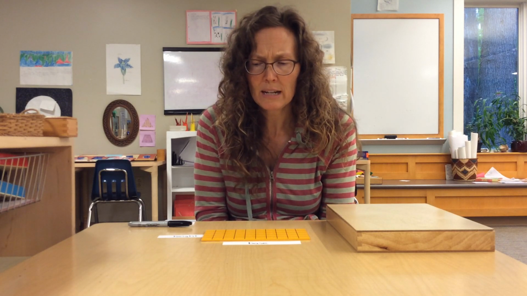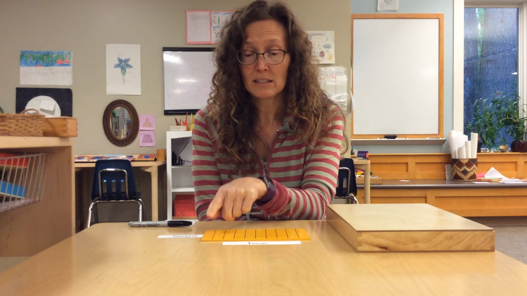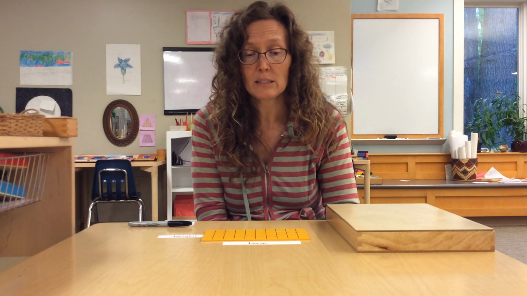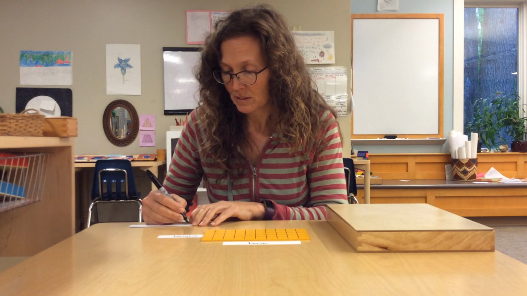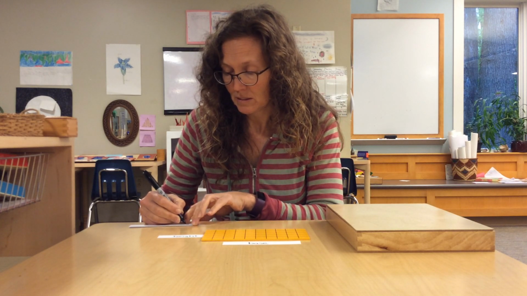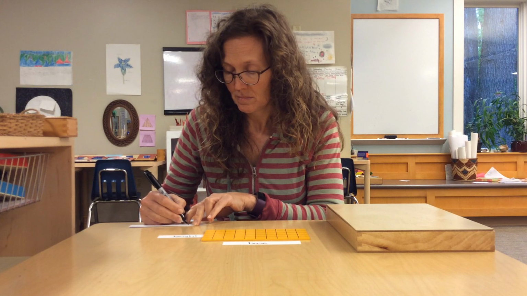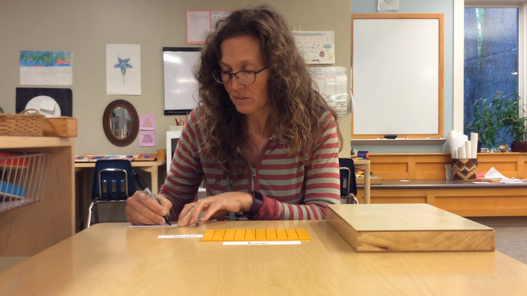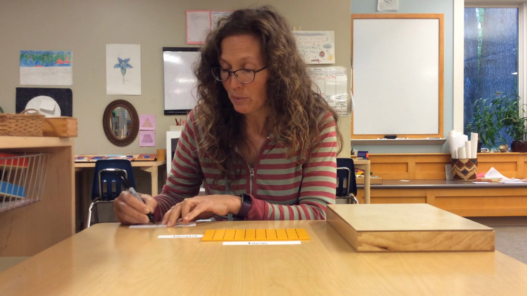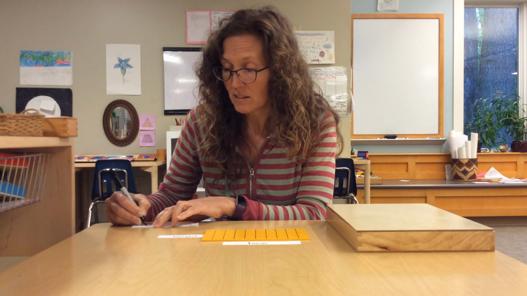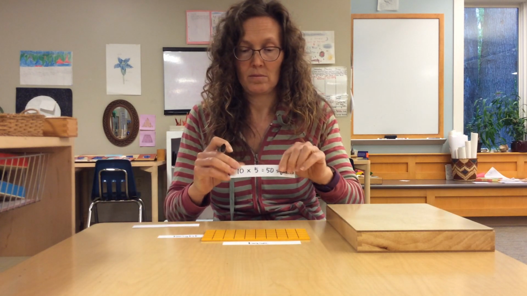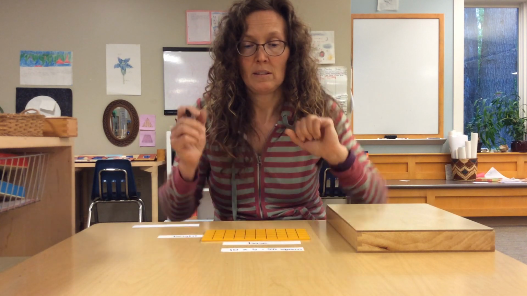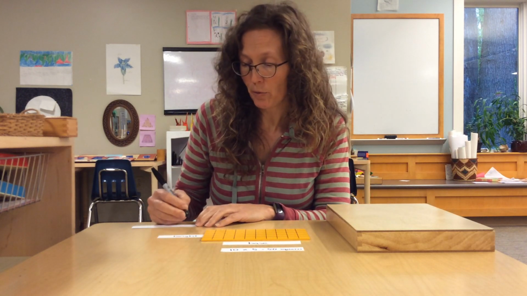Could you think of a shortcut? How could we have found 50 squares without doing all that counting? And that's right, the height was 5 squares and the base was 10 squares, and 10 times 5 is 50. Let's write that down. 10 times 5 equals 50, and we need to label that, so the answer is 50 squares. That is the area.